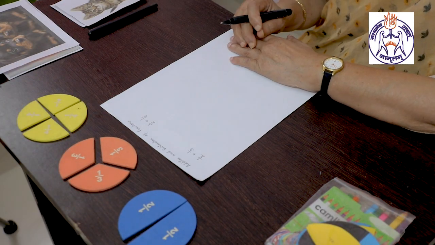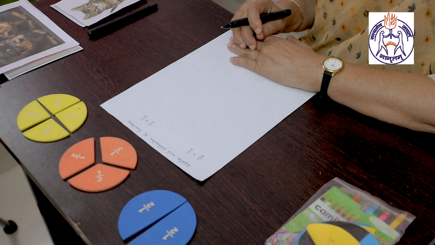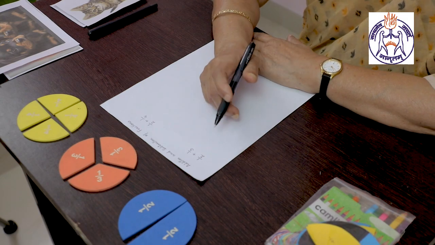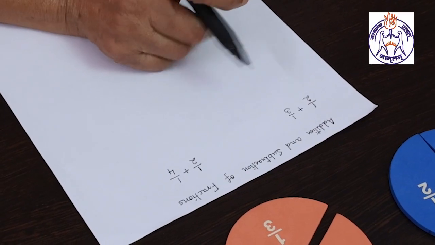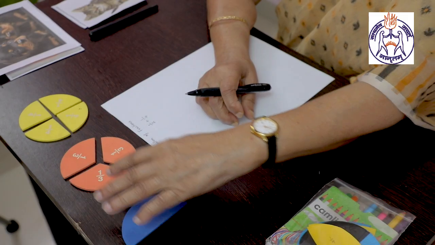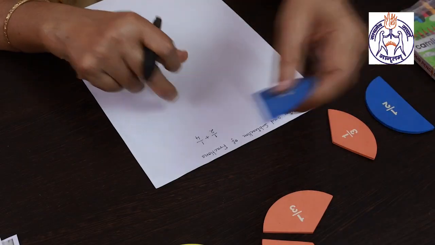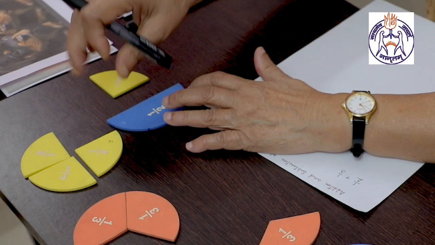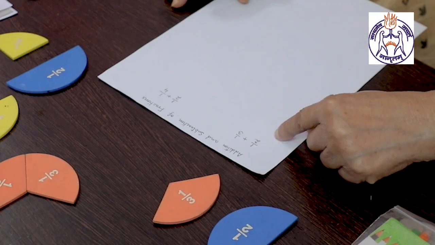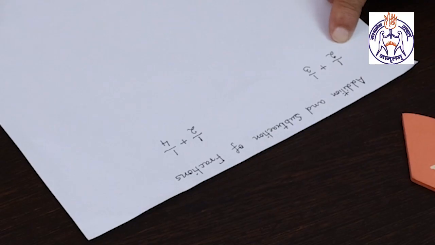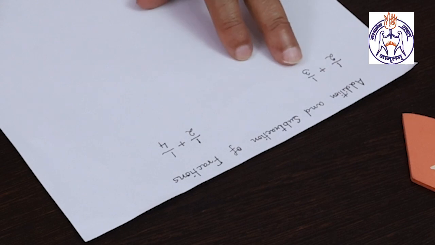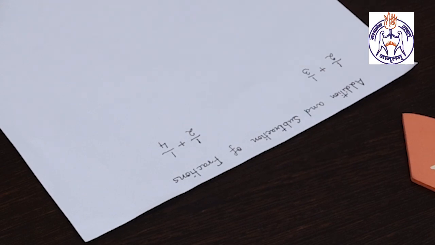So, let us start with simple examples. Half plus 1/3, and another is half plus 1/4. What do we do? We go straight to the fraction and tell them that we have to make the denominator same by LCM.